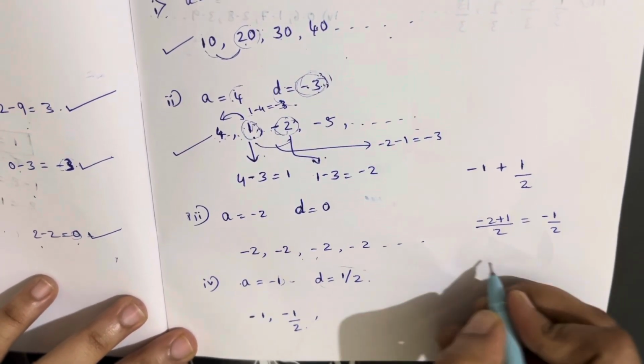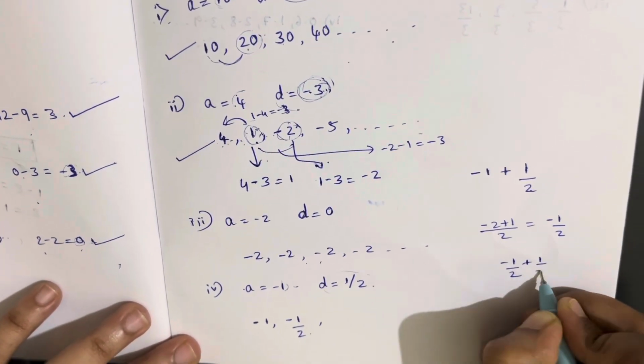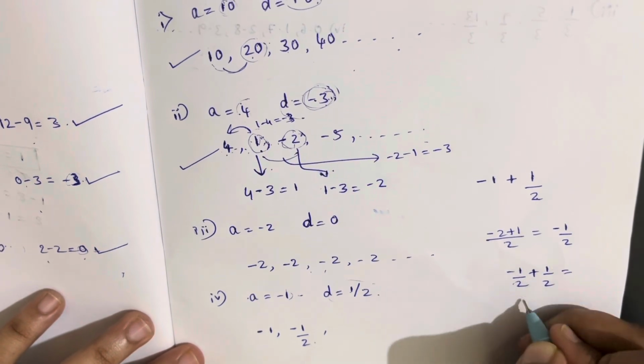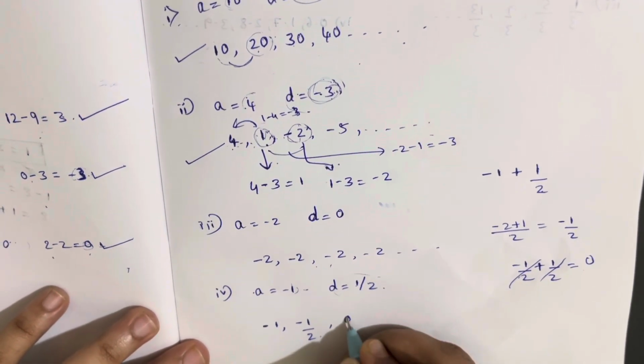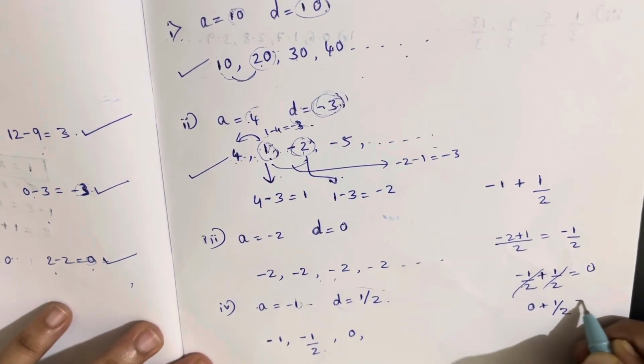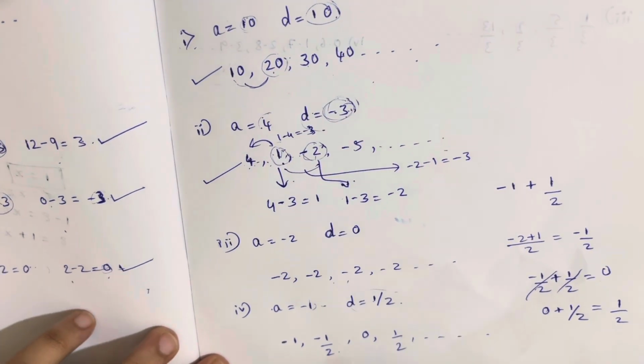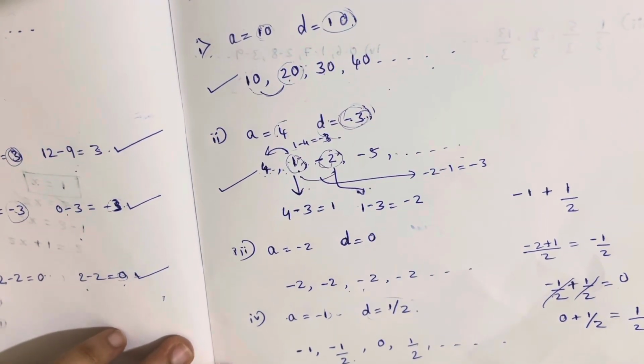Now to get the third term, same thing: to minus 1 by 2, we have to add plus 1 by 2. What will it be? Minus 1 by 2 plus 1 by 2 get cancelled, it will be 0. Then we have to add 1 by 2 to this 0. What will it be? 1 by 2. In this way you have to form this series.